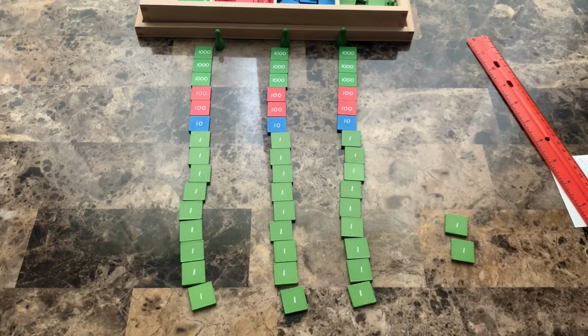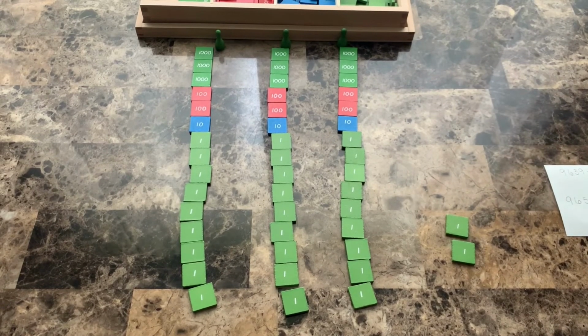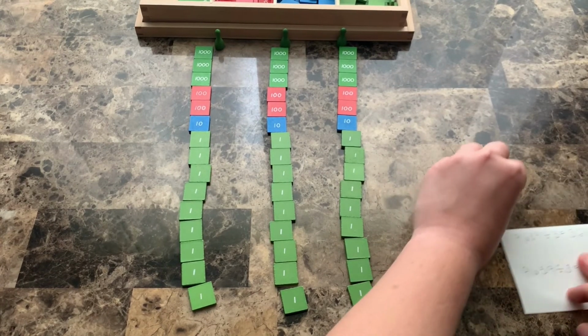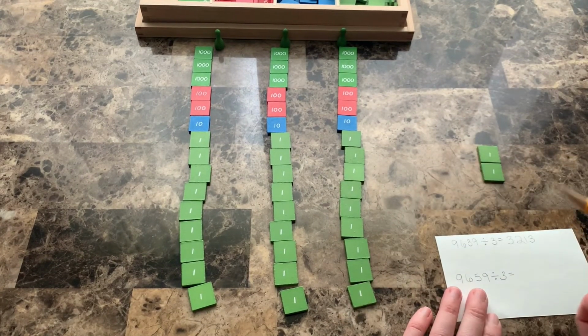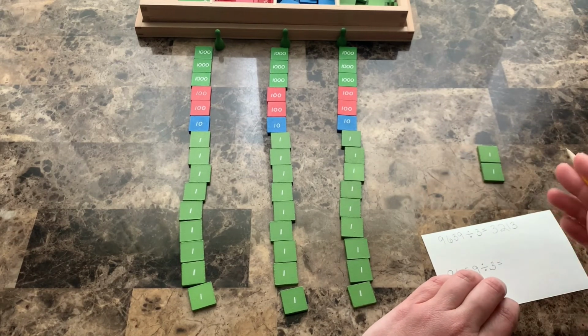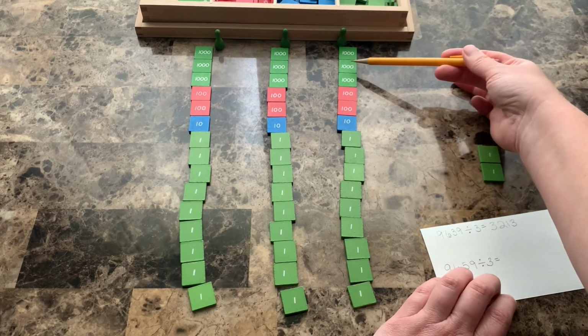Can we share these equally? We cannot, and this is where we want to show them how to do a remainder. But first, we're going to write our number like we usually do. And usually I'd keep a red pencil on hand to write the remainder, but I don't have a red pencil on me right now. So let's count our answer. 1, 2, 3.